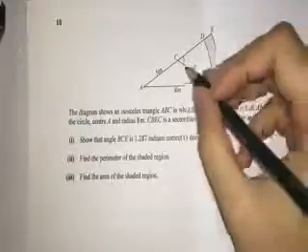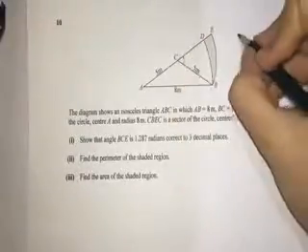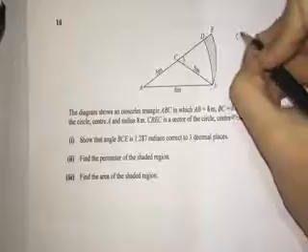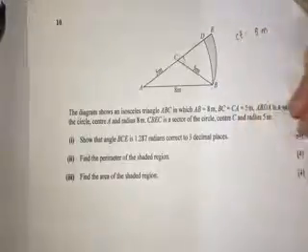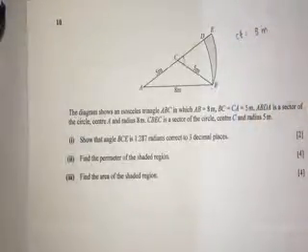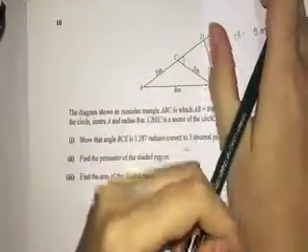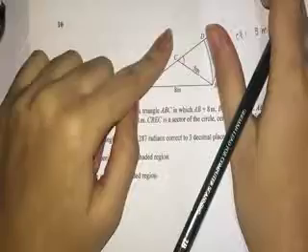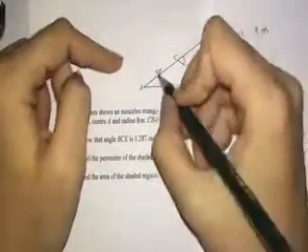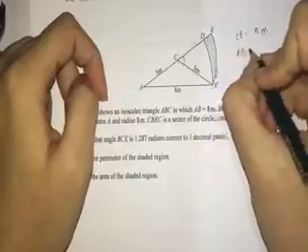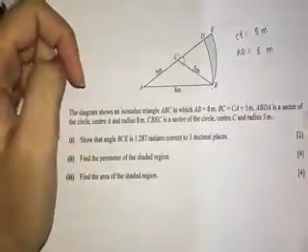Like this is a sector, so we can say that CE is equal to 5 meters. And since if we ignore this part, we know that this also comes from a circle. So if this is 8 meters, this is 8 meters as well. So we can say that AD is equal to 8 meters.